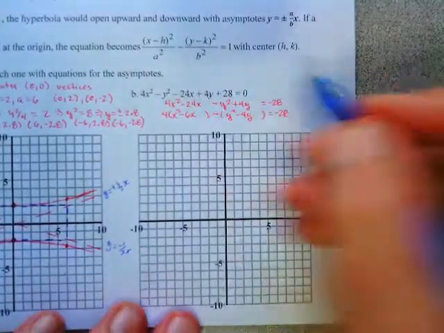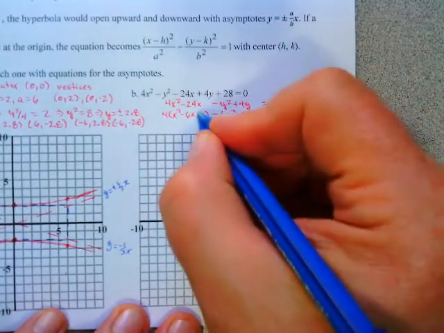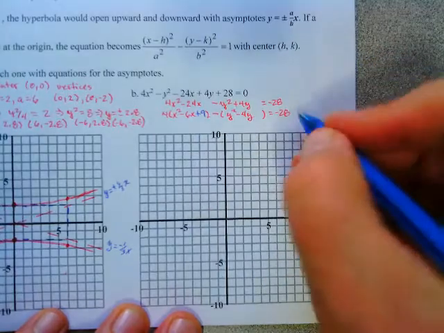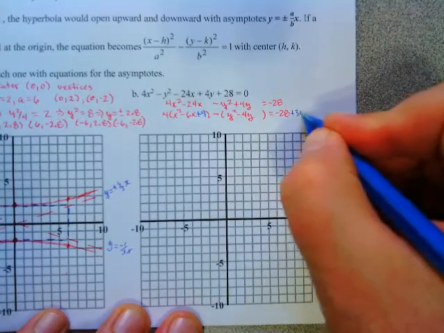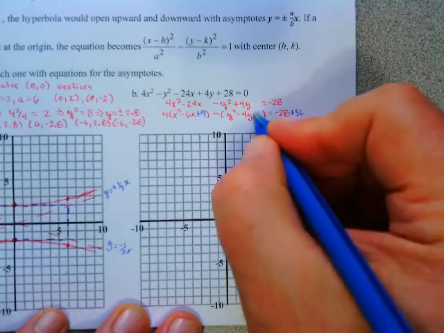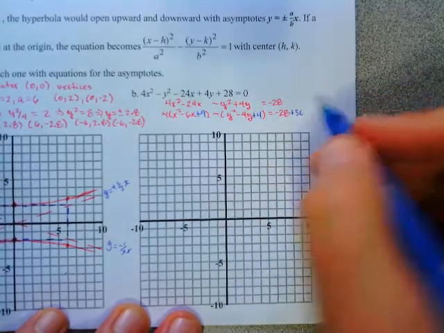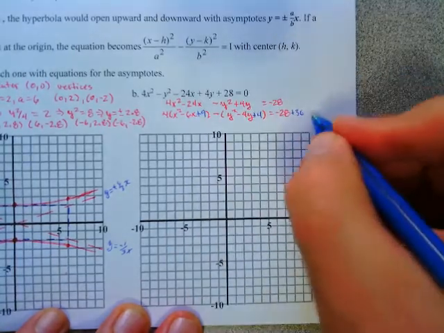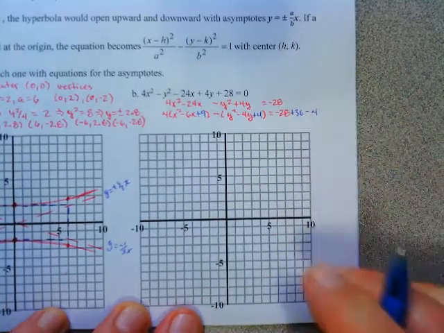Half of 6 is 3, 3 squared is 9, and 4 times 9 means I have to add 36 there. Here half of 4 is 2, 2 squared is 4, so plus 4, and I'm actually subtracting 4 because of the negative sign, so I have to subtract 4 here.